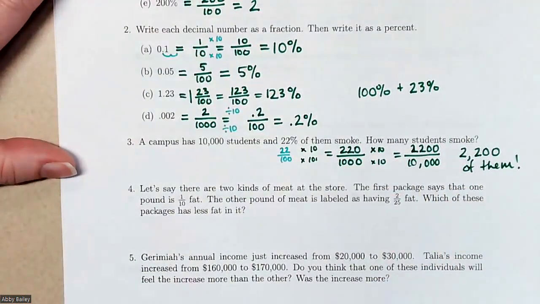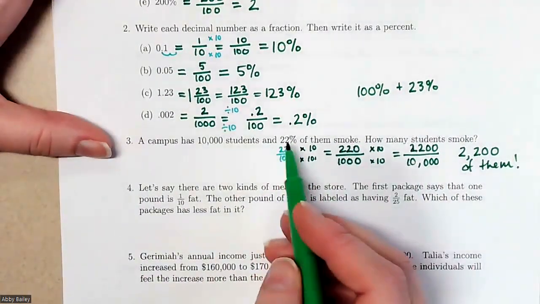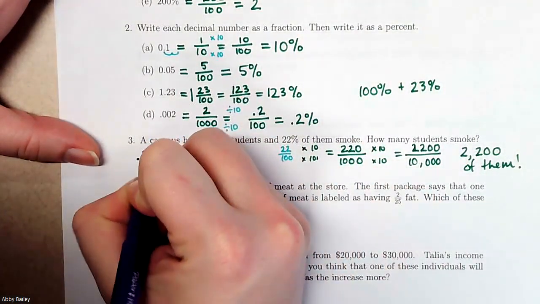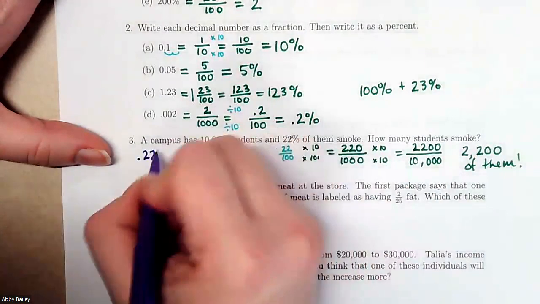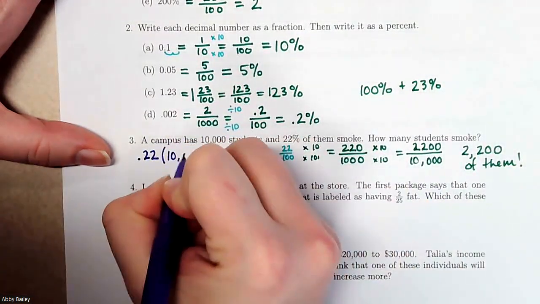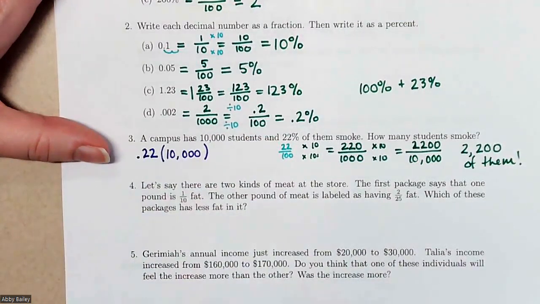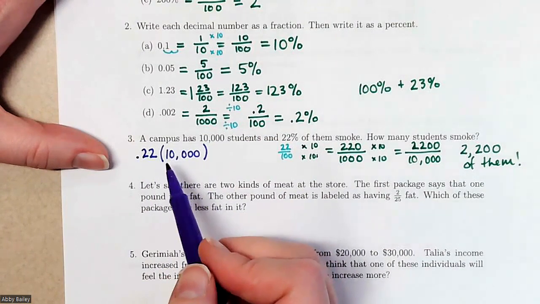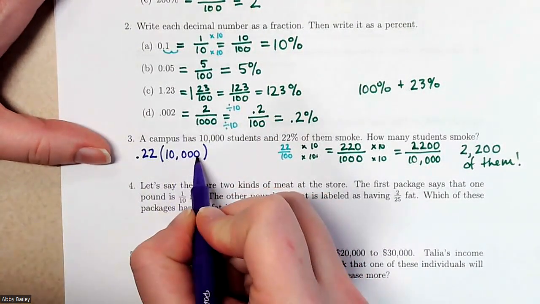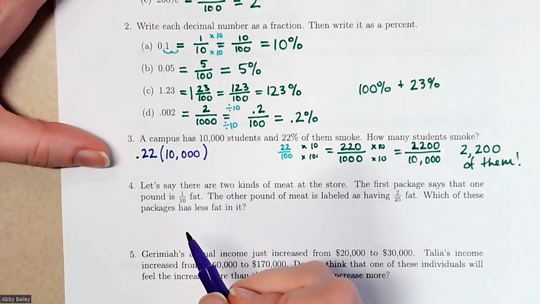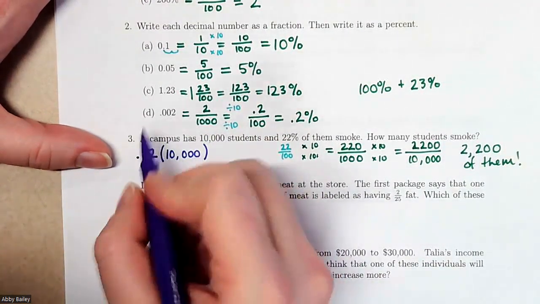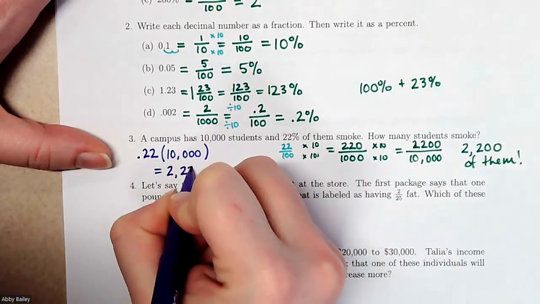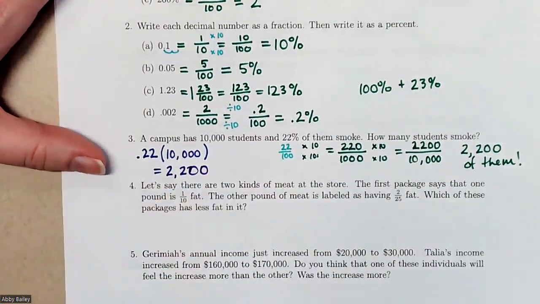Okay, now another way to do this is change this into a decimal. So 0.22 of, which is multiply. So 22% of the 10,000. Well, what this does is move the decimal place 1, 2, 3, 4 decimals to the right, making it larger. So 2,200.